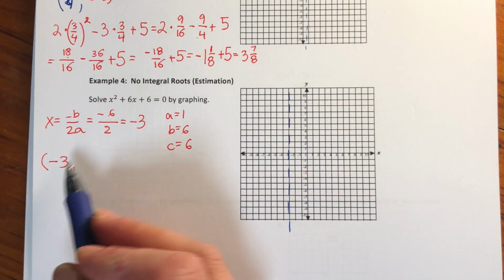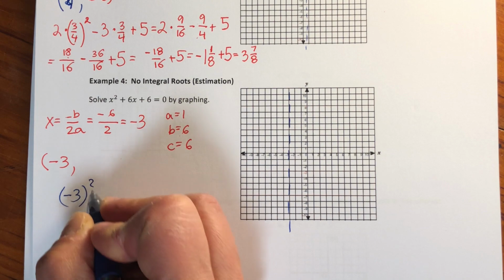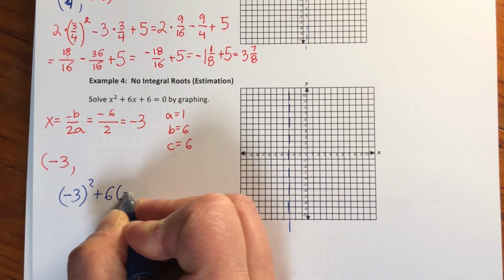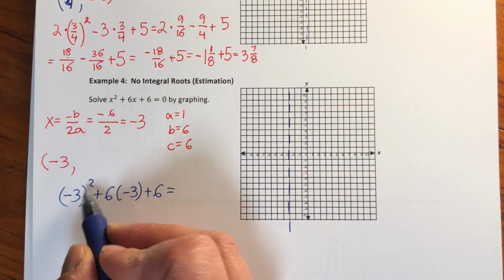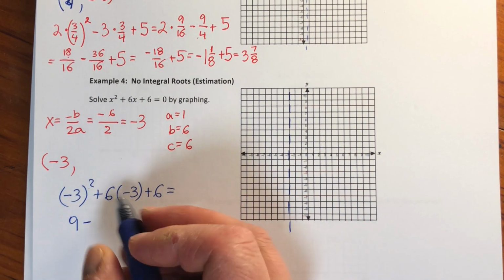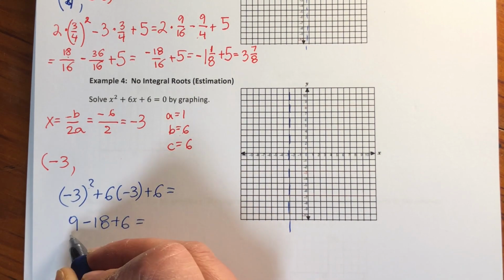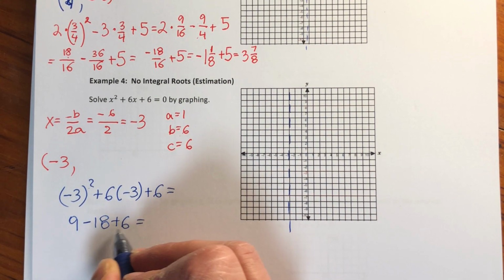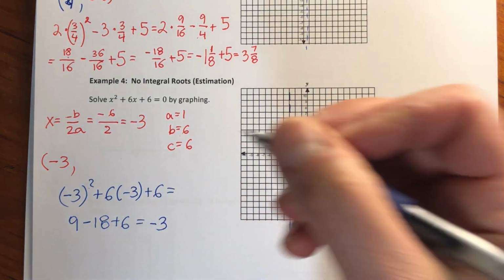So let's take negative 3, plug it back into the equation. Negative 3 squared, that's 9, minus 18, plus 6. That's negative 9. Negative 9 plus 6 is negative 3.